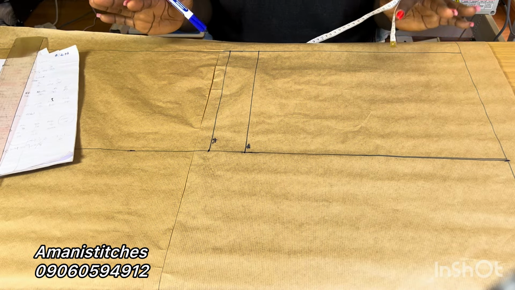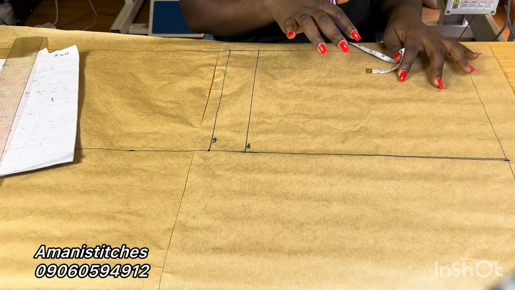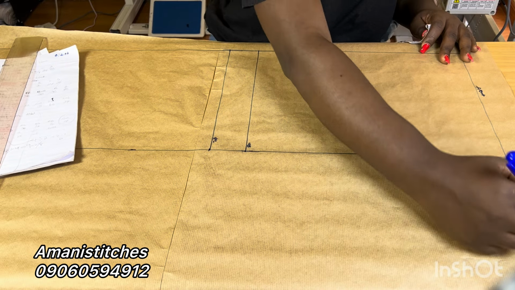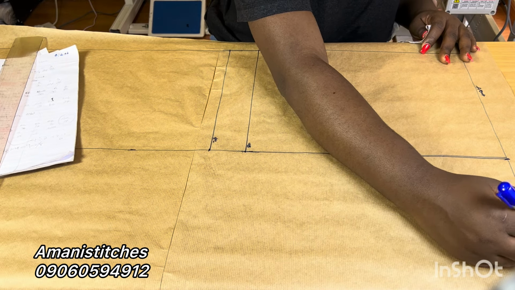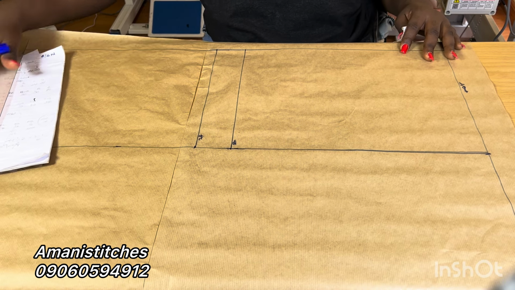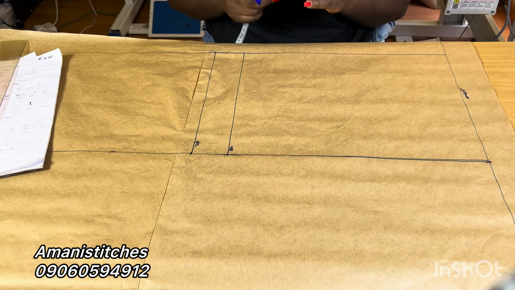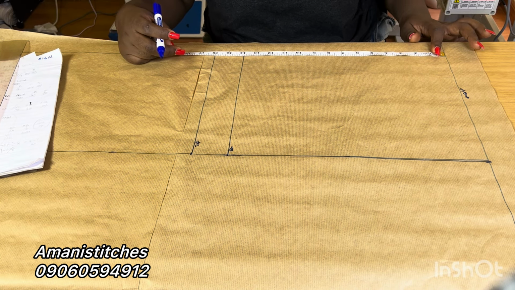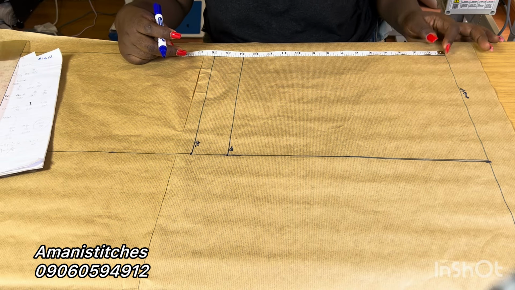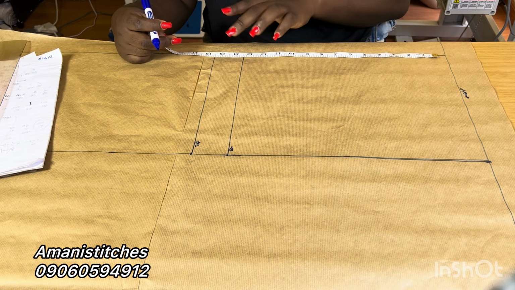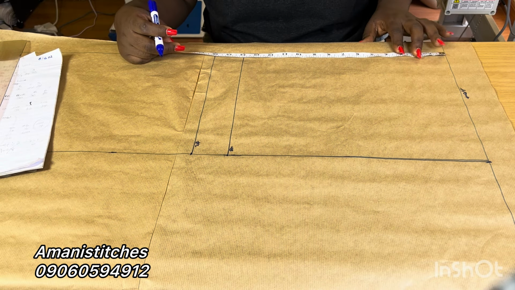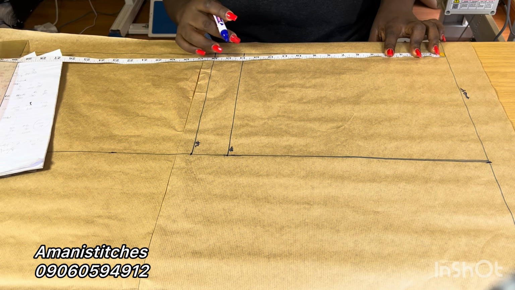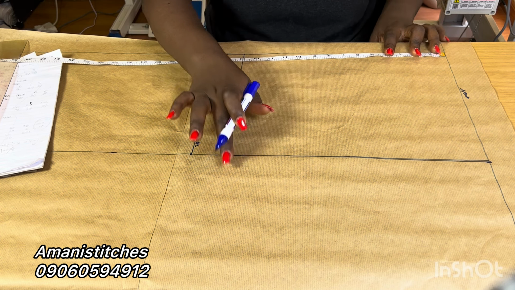Now after getting our box ready, we have our front and we have our back. I hope you can see that. Now let's work on our front. For our front, we went in and took our half length, and our half length is 16, and I got the line. After our half length, we went in to get our underbust. Underbust for this measurement is 14, and we drew the line.